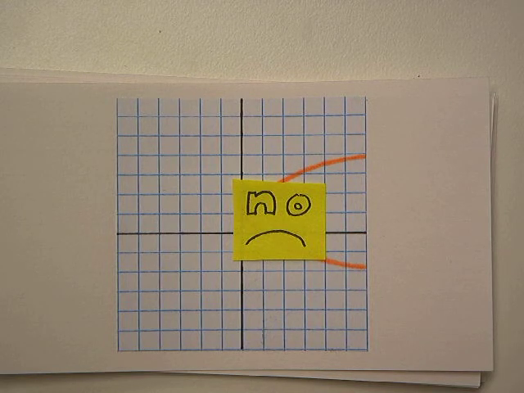So there's a quick introduction to functions. I hope that helps you to understand how to tell if it is a function or not.